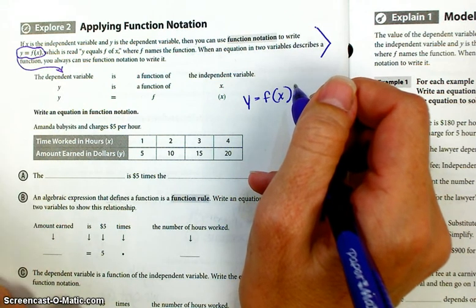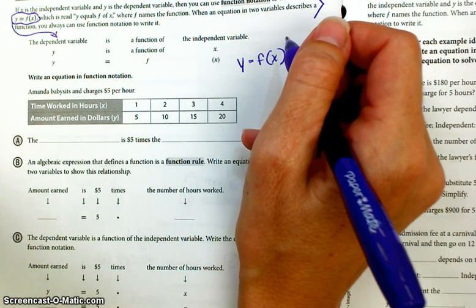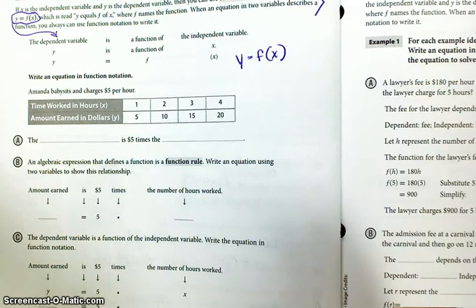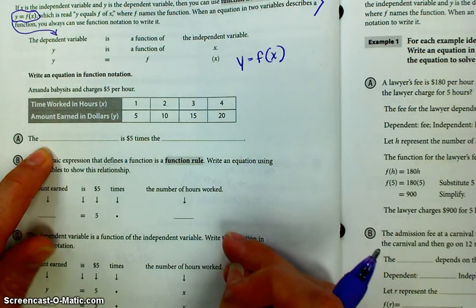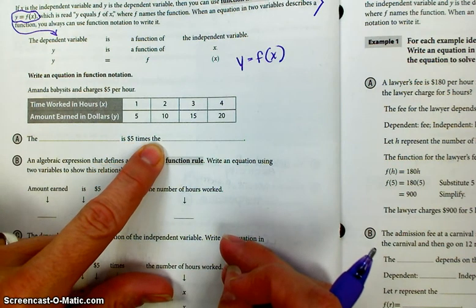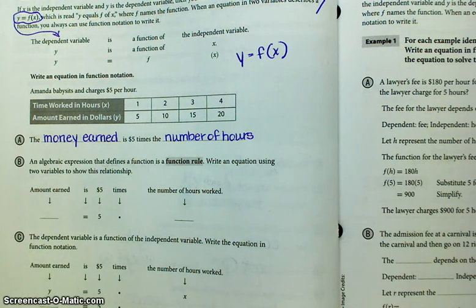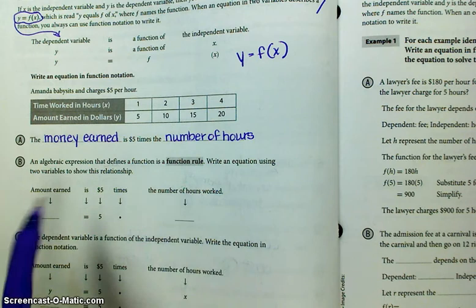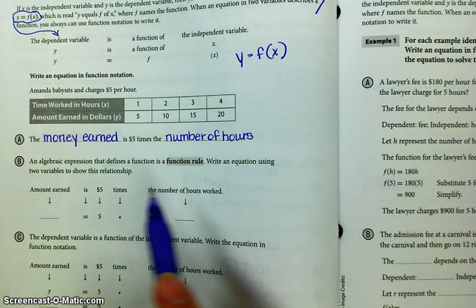Write an equation in function notation. Amanda babysits and charges $5 per hour. The amount of money earned is $5 times the number of hours. So what is that going to look like when we write it as an algebraic expression? An algebraic expression that defines a function is a function rule.